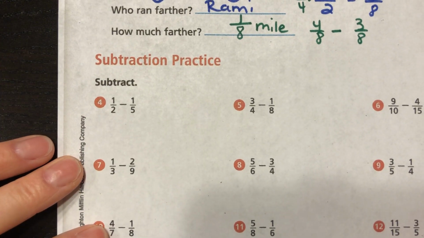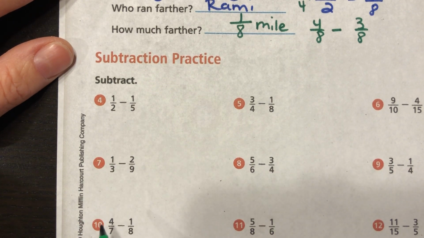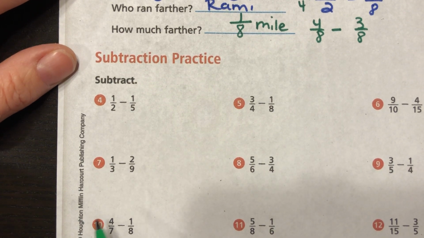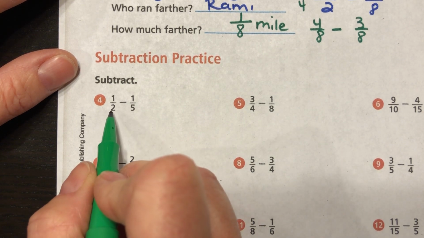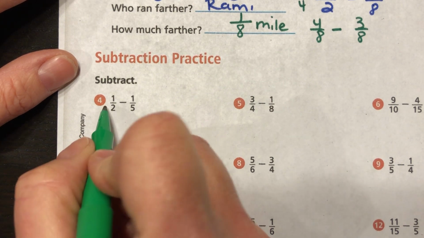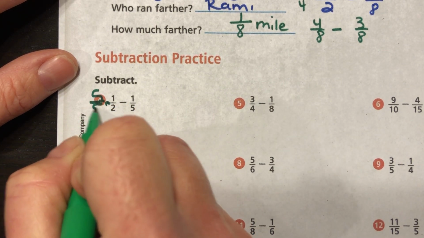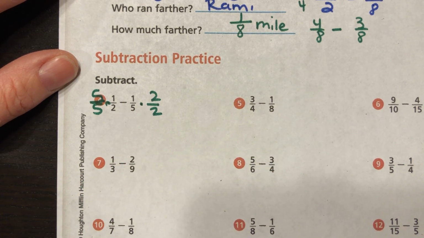Okay, I have 1/2 minus 1/5. Those denominators do not match, so they need to match before I can subtract. I can't multiply 2 by something to get 5. The first multiple they have in common is 10, so I'm going to multiply 1/2 by the opposite fraction's denominator and 1/5 by the opposite fraction's denominator.